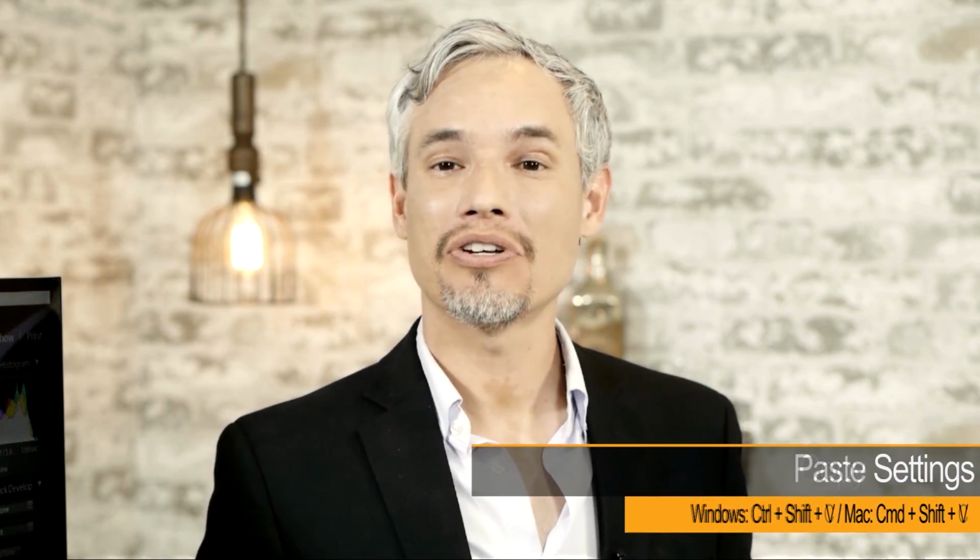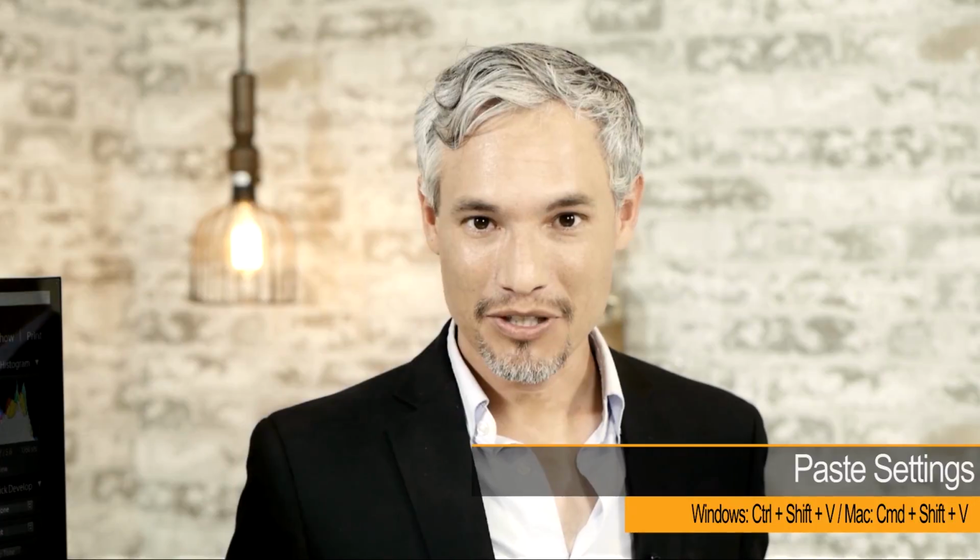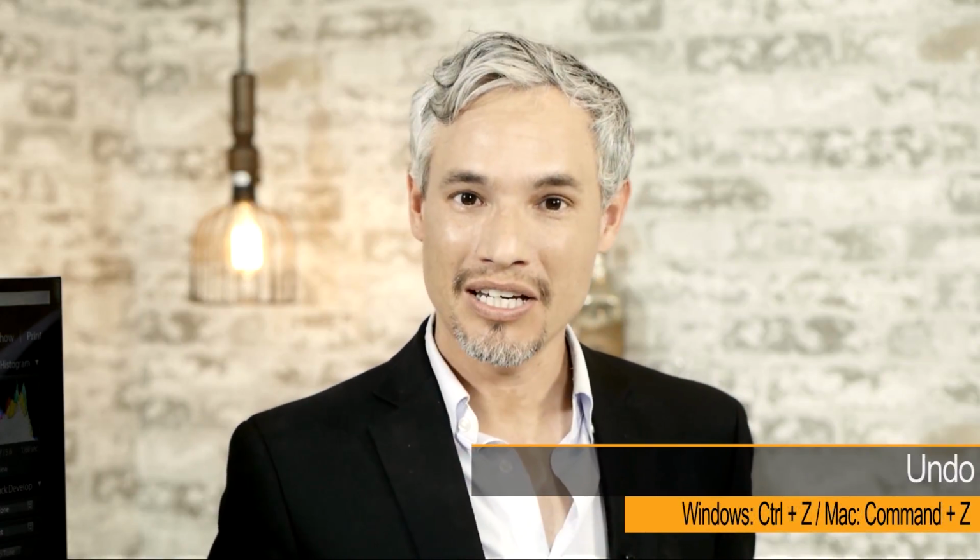So remember, Control-Shift-C to copy your settings, and then Control-Shift-V as in Victor to paste your settings to other pictures. And you never have to worry about screwing it up, because you can always undo it with Control-Z, or you click the Reset All button on the Quick Develop panel to undo the settings for one particular picture.